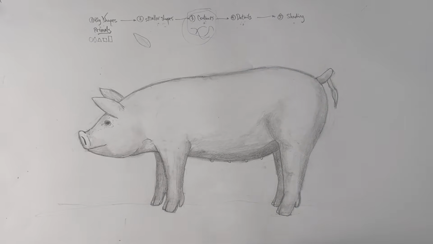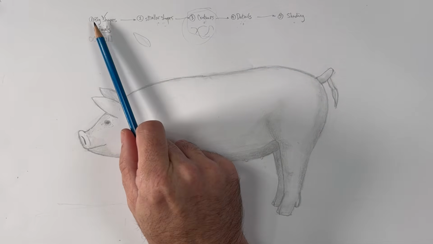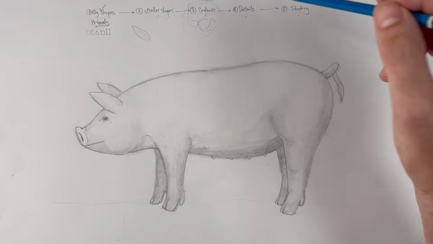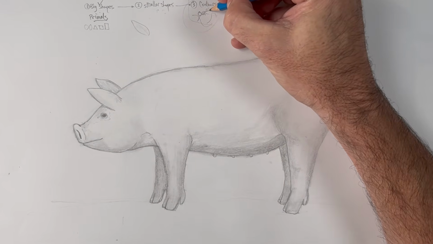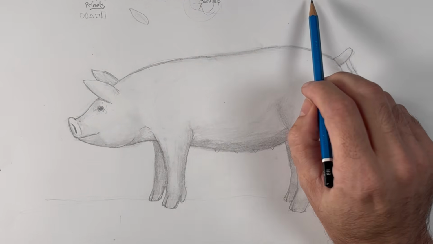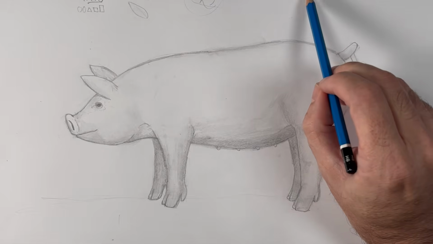That's our pig using these very simple 5 steps: big shapes, smaller shapes, contours or outlines, outlining the form, details. Really wasn't much to do in the pig for the details, and then shading.